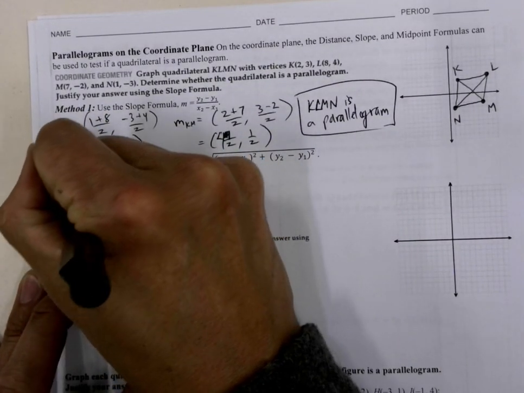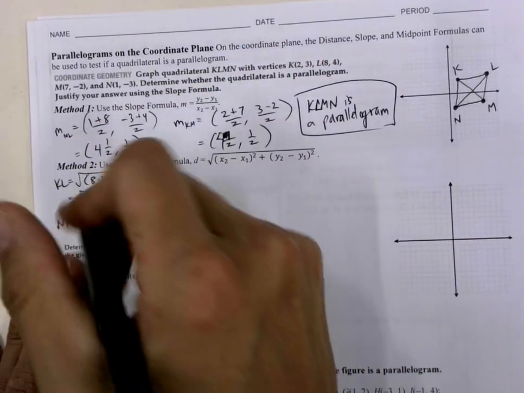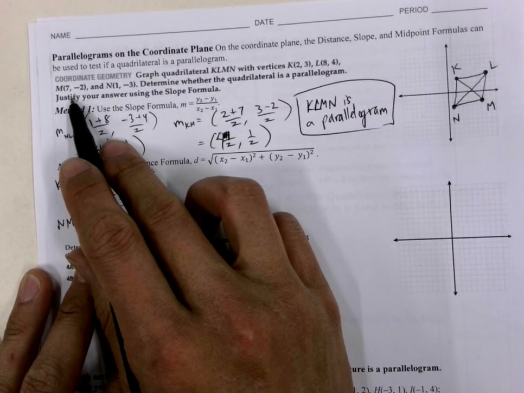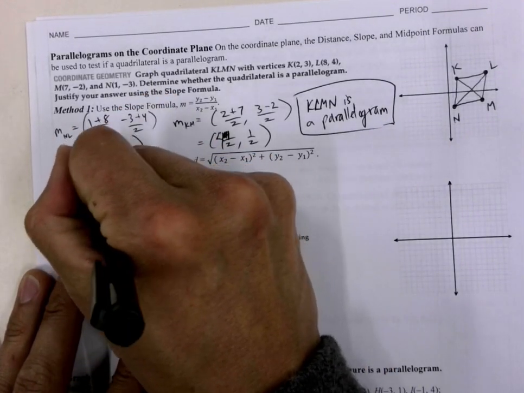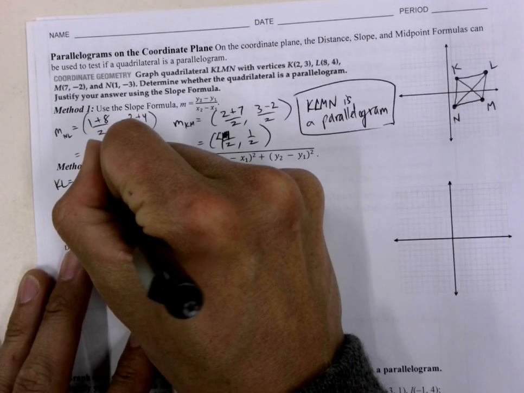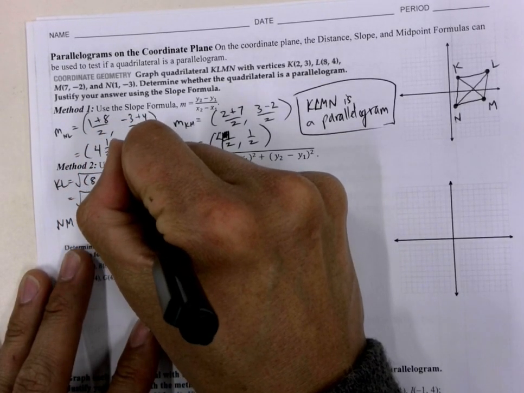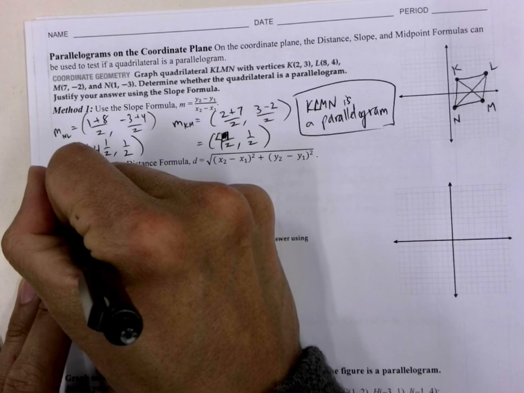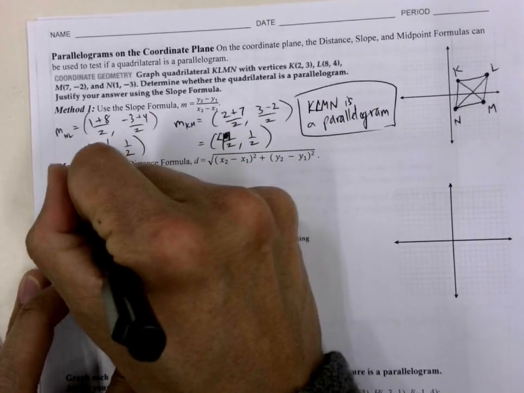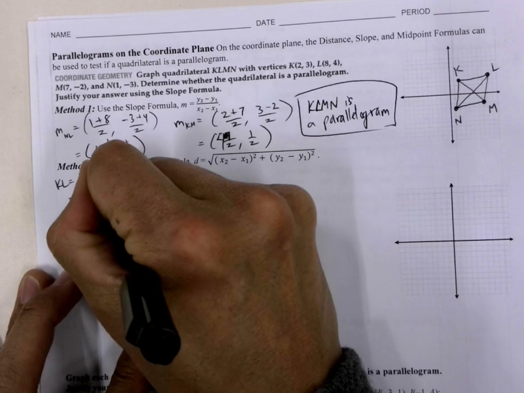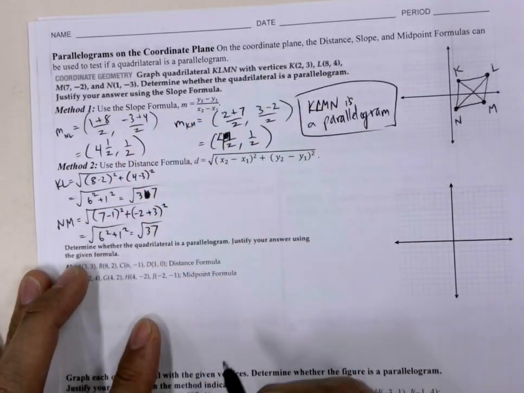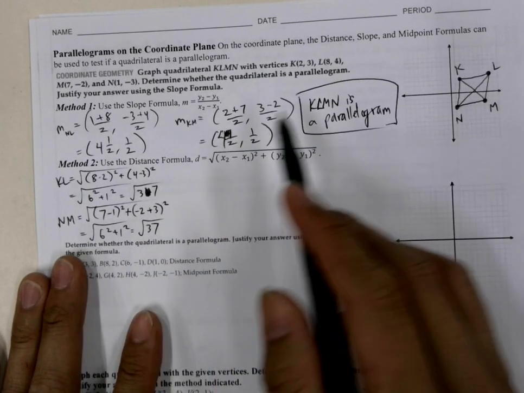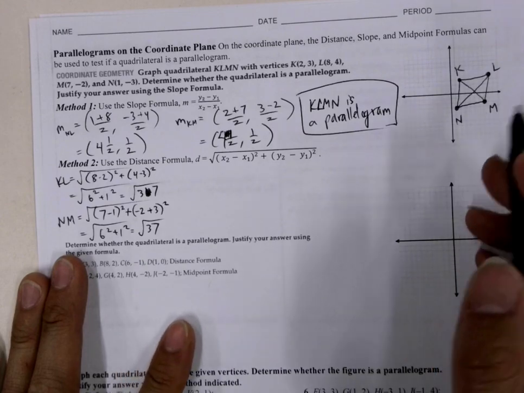Okay, and then we need to show that KL is congruent with MN. So MN is equal to the square root of, for M and N, 7 minus 1 squared plus negative 2 minus a negative 3, so it's plus 3 squared. And so that's going to equal the square root of 6 squared plus 1 squared, which equals square root 37 as well. So we've shown that KL is congruent with NM, and now we need to show KN is congruent with LM.